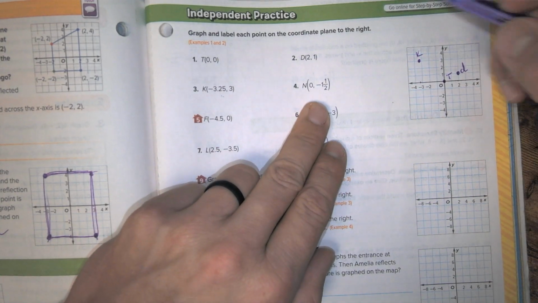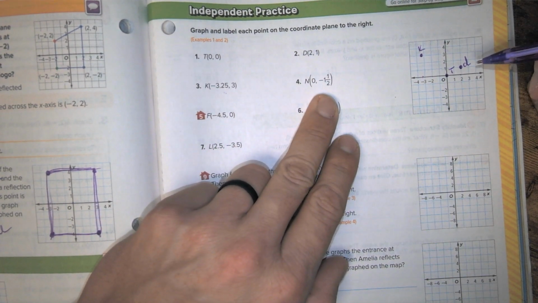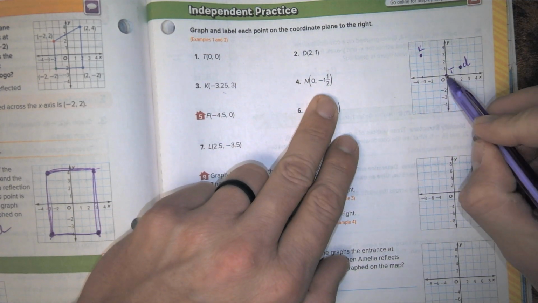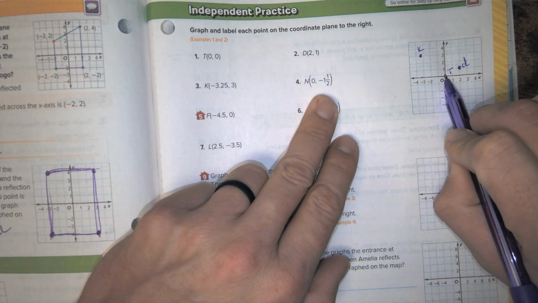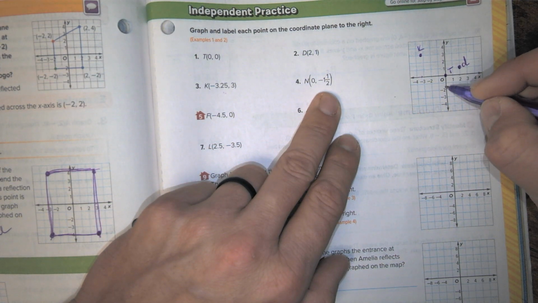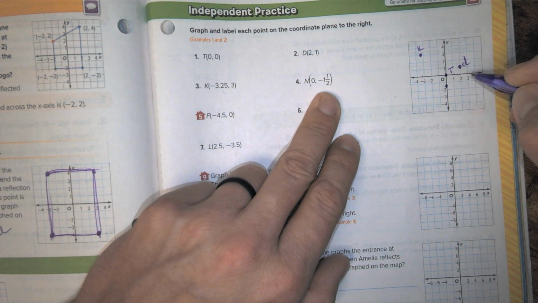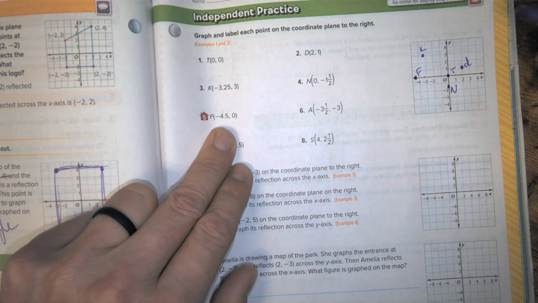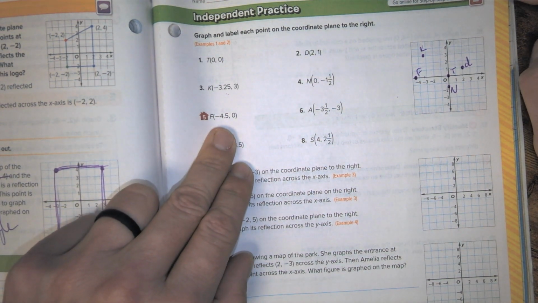Forgot to unpause it. Okay, number 4, 0, -1.5. So we go to 0, we do not move left or right, and now we're going down to -1.5, which is about right here. So point N should be right on the y-axis.